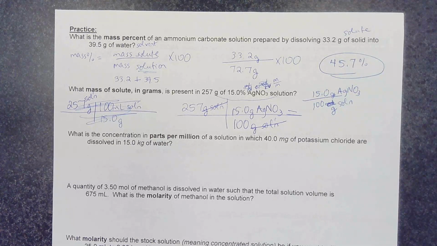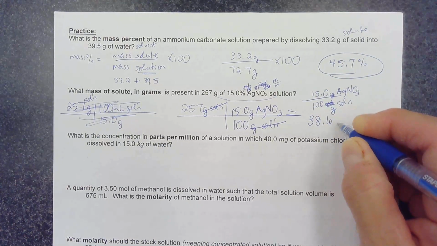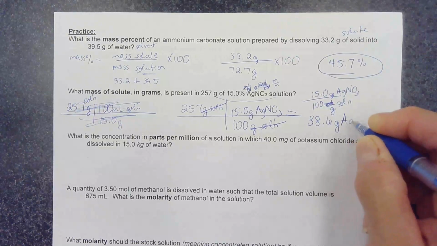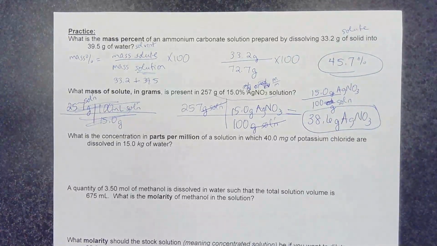What do you get for your final answer? How many significant digits would that be? Go ahead, say it again. 38.6 what? Grams of who? Silver nitrate.